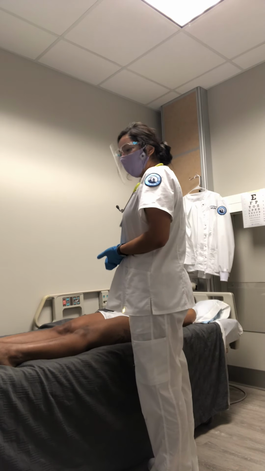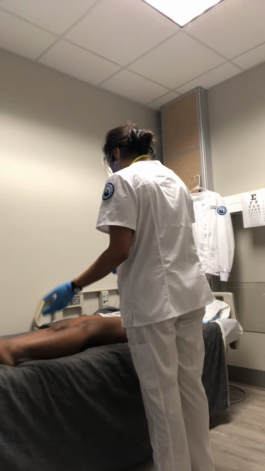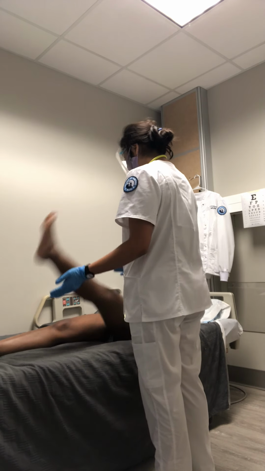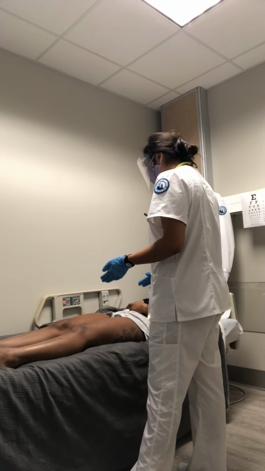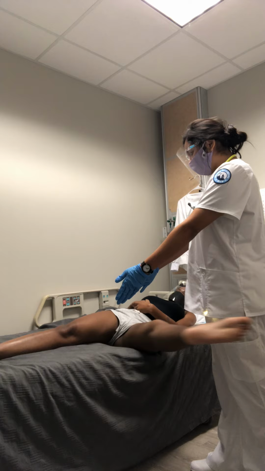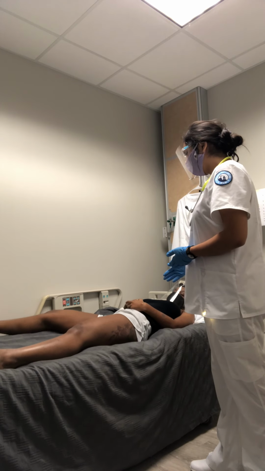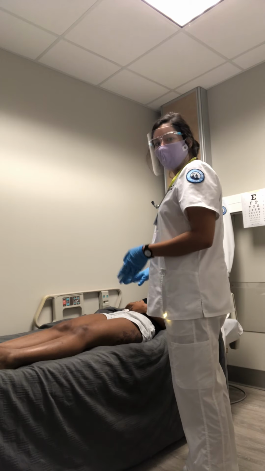So we're going to start with hip range of motion. I'm going to ask you to lift one leg up and then lower it back down. I'm going to lift this leg up and lower it back down. Now I'm going to ask you to extend this leg toward me and then back in, and then same with that leg. Okay, full range of motion in hips equal bilaterally.